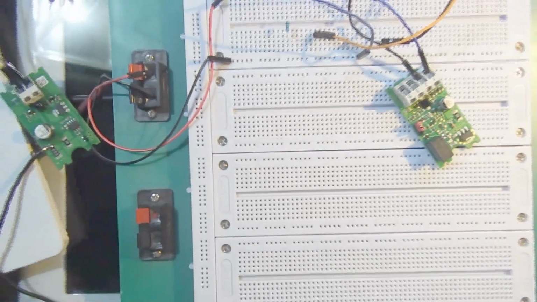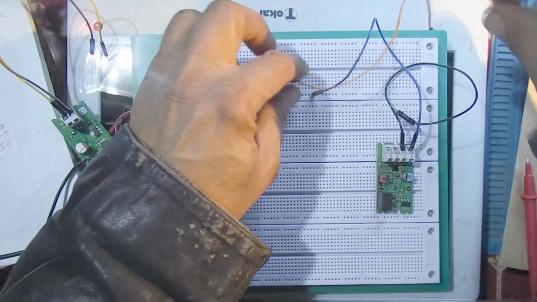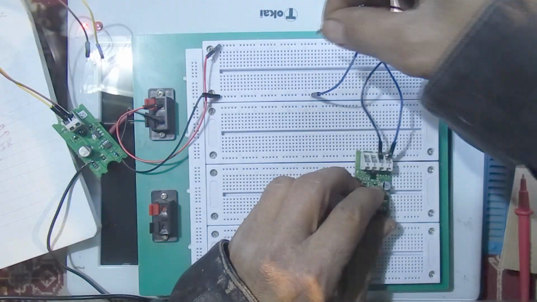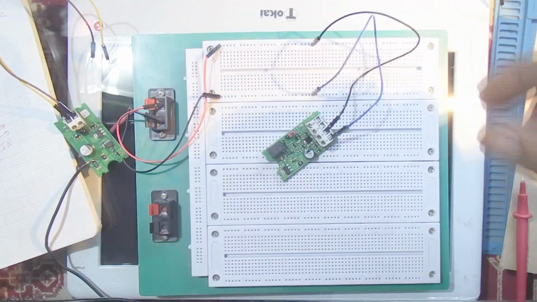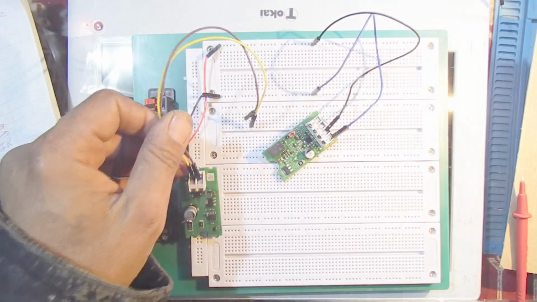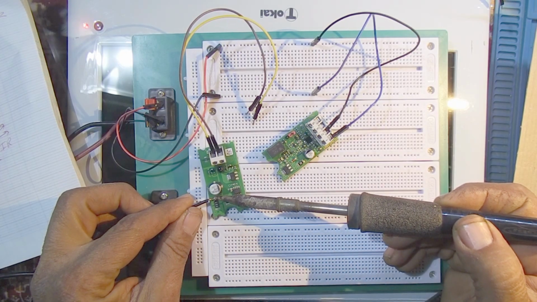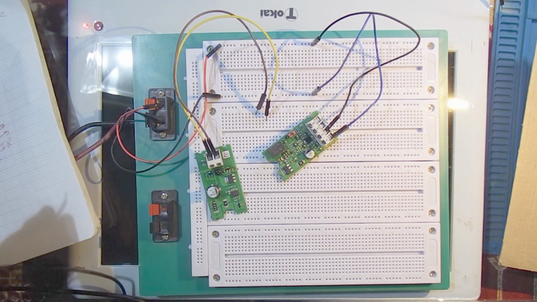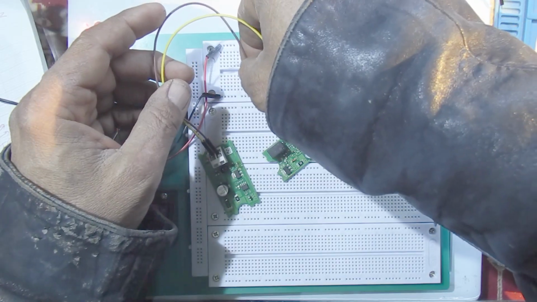Now I will zoom out. We have here the receiver. It's not powered. I will remove this resistor. We put only the receiver. This is the receiver and we will connect the transmitter. I will remove the ground now. It was soldered for testing. Now we will connect the transmitter.